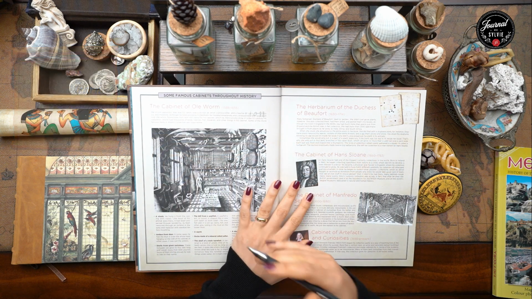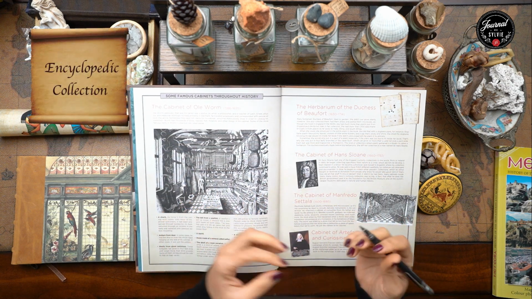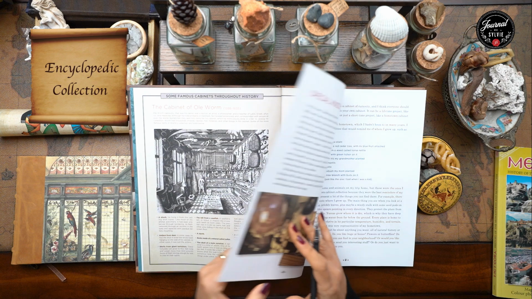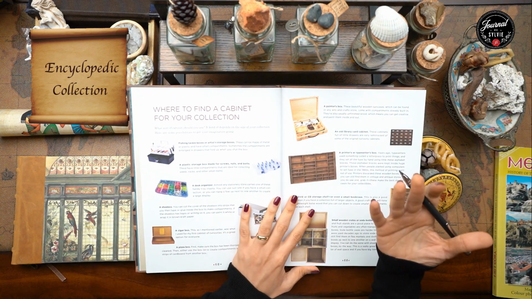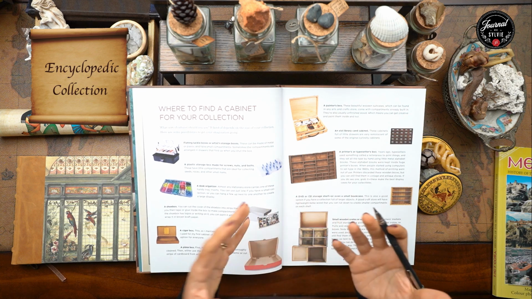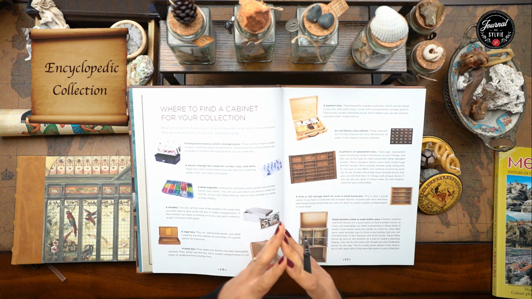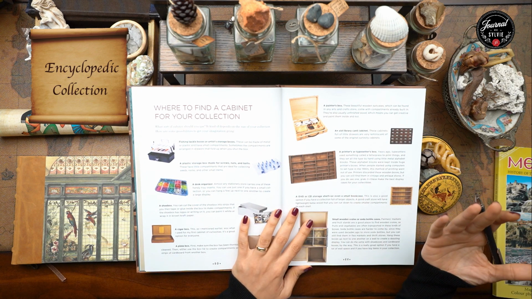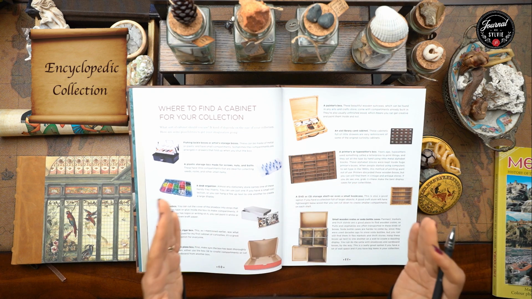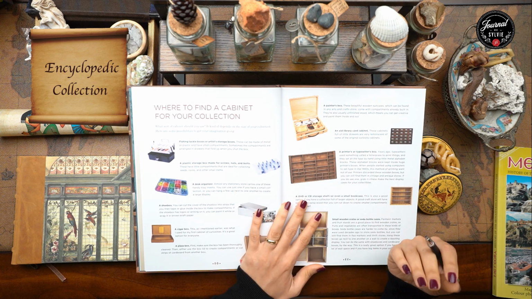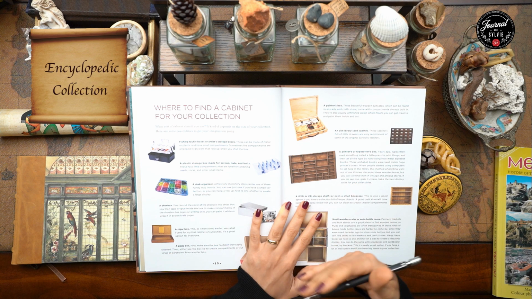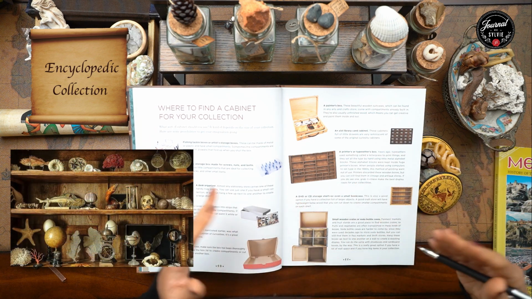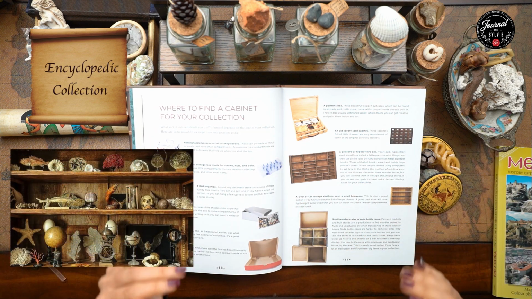The first one is your physical collection, which is basically your encyclopedic collection. So maybe the first thing that will cross your mind, where will I store my collection? Where will I store my findings? Well, in this book and also many ideas online, you can start with a small box. There are so many ideas here with materials and ideas reachable for most of us. Of course, if this is something you like doing, you can have, like me, a furniture with drawers and shelves.